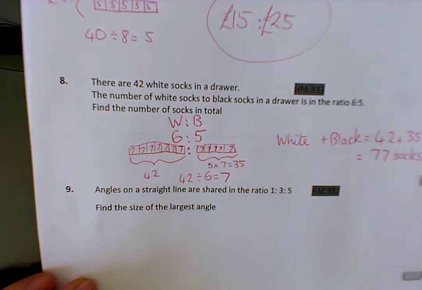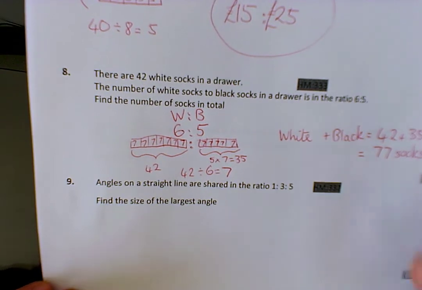Gutted. The black socks, sorry, only 35. They must have lost one. They haven't got a pair.